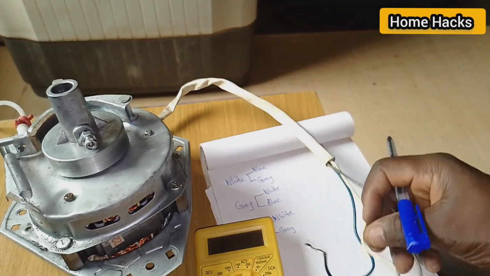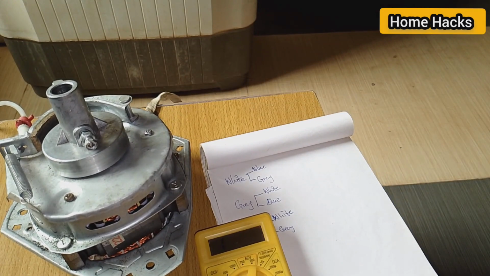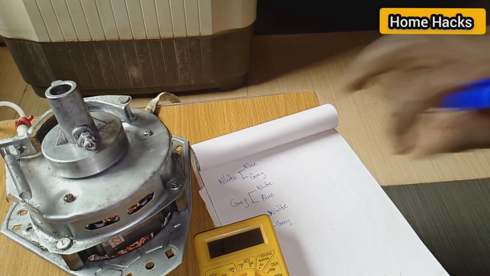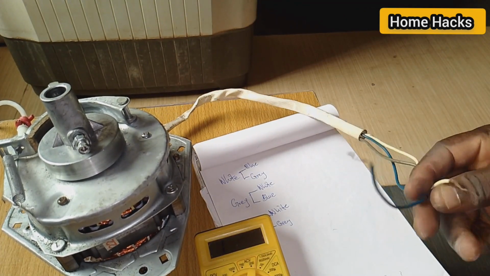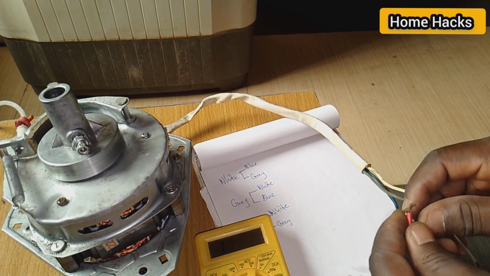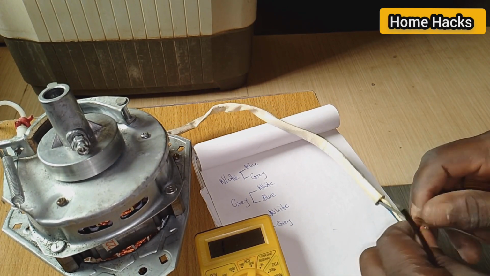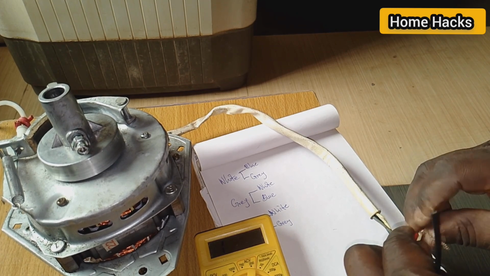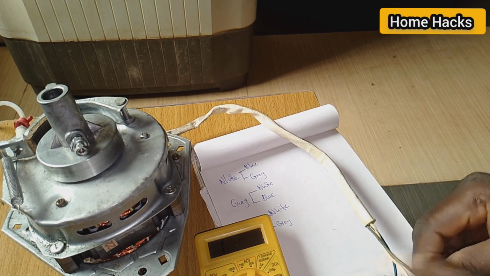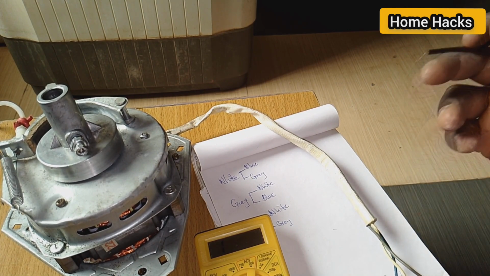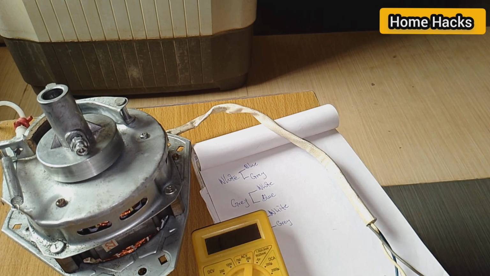We have the wires. So we are starting from the white. So we are going to connect the multimeter to the white, and then we test it to the blue and the gray in turn. So this is the second end of the multimeter.